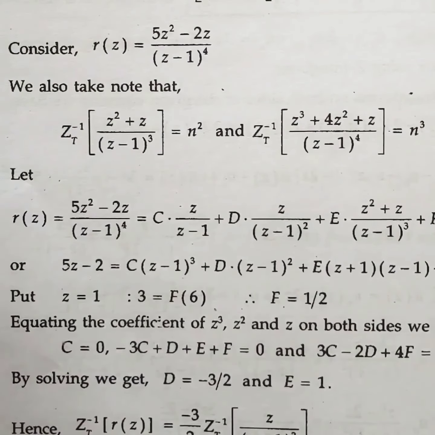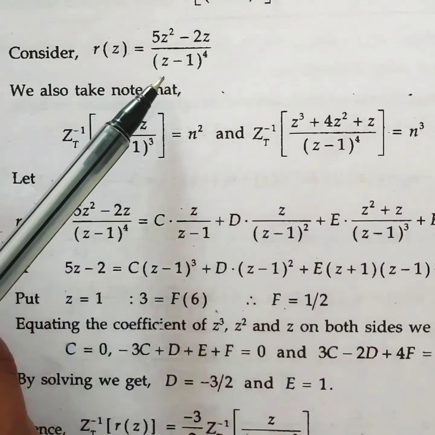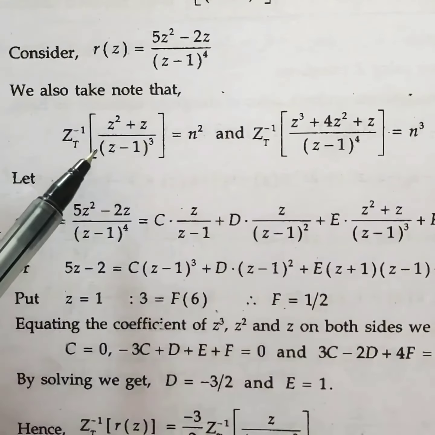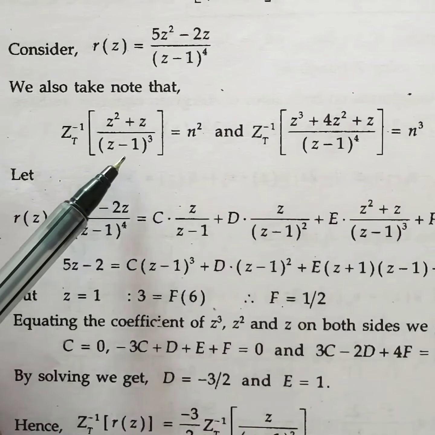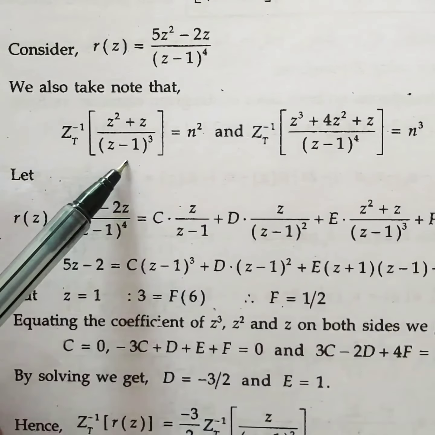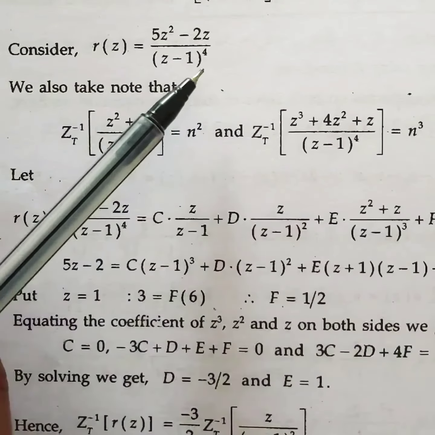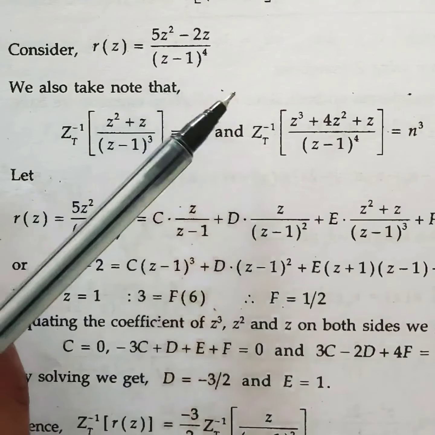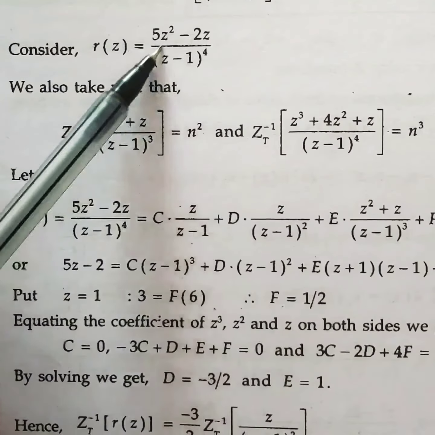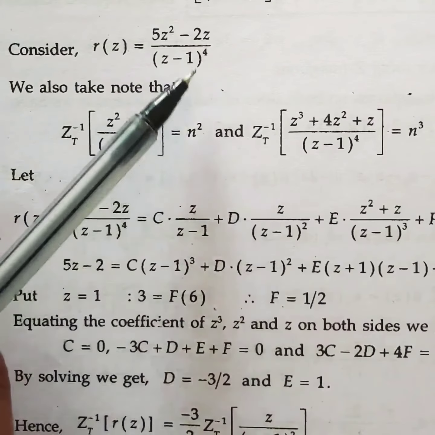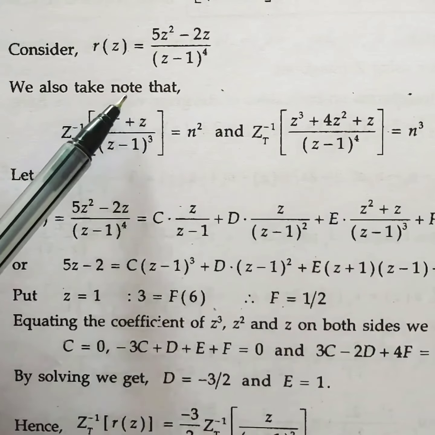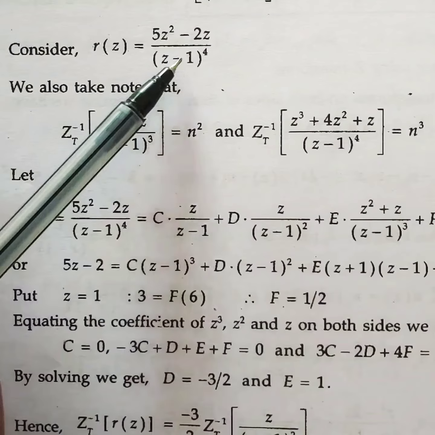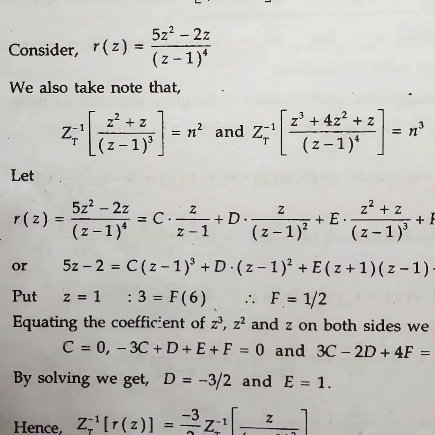So before solving this problem itself, we will try to find out which formula it will fit in. So 5z square minus 2z by z minus 1 the whole power 4, right? If I resolve the denominator into partial fractions, what I will get? z minus 1 square, z minus 1 cube, and finally z minus 1 power 4, correct? Because its power is 4. So z minus 1 in the denominator, I can write the formula. It is z transform inverse of 1. z minus 1 whole square in the denominator means, like previous one, it is z transform of n.